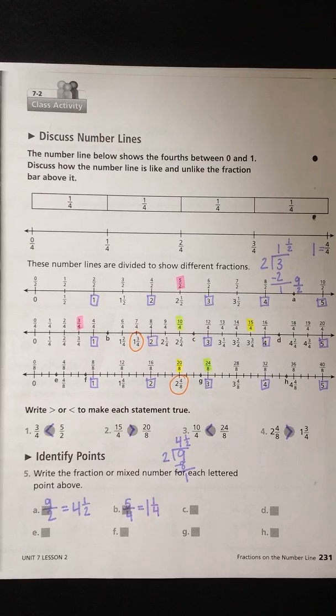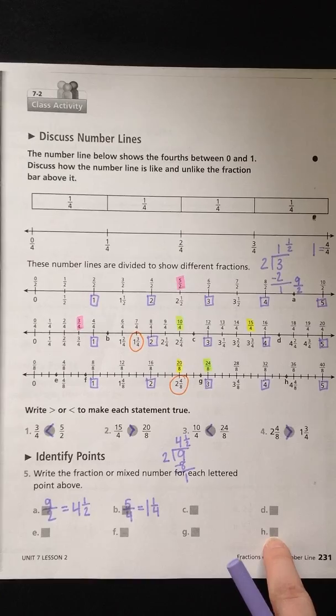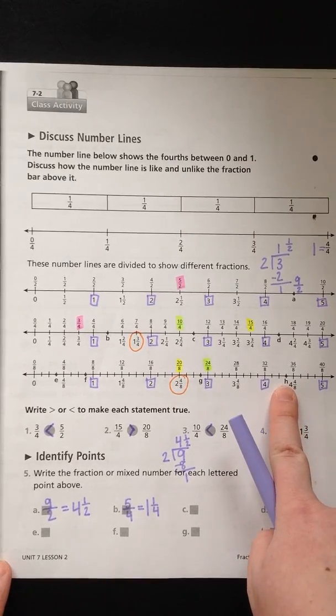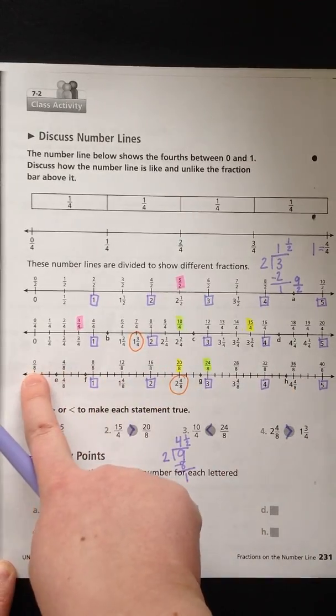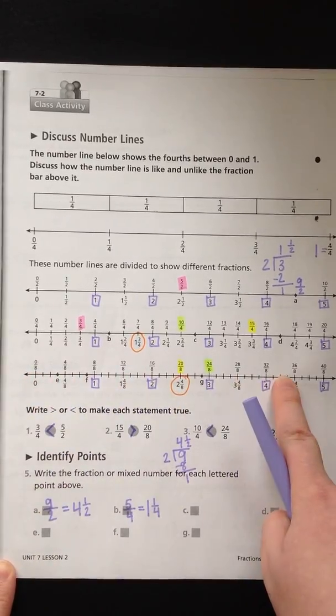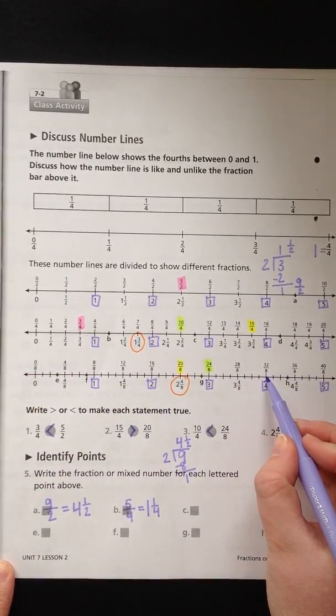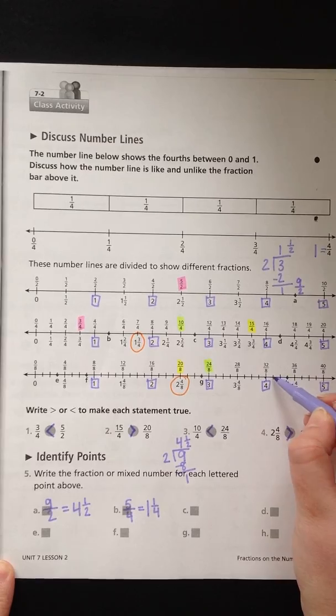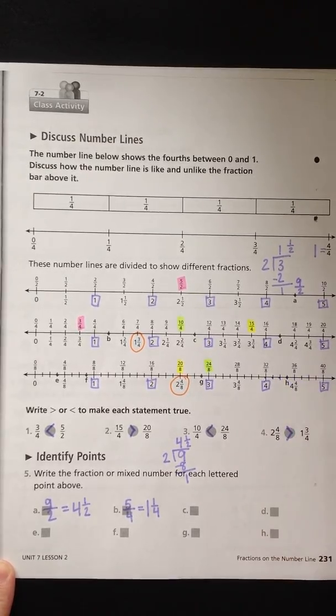All right, I think I'm going to skip down and do H, because that one's going to be a little more challenging. I think you guys could do the rest on your own, and if you want to, you can even pause the video and do it on your own. But H is right here. Now I could go all the way back to the beginning and count all the way up, but I think I'm just going to start at 32 eighths. Right here I have 32 eighths, 33 eighths, 34 eighths, 35 eighths.